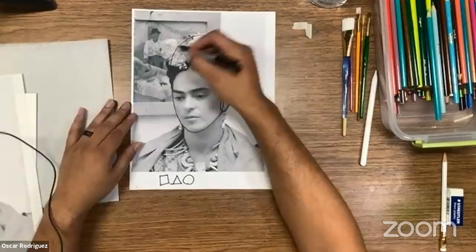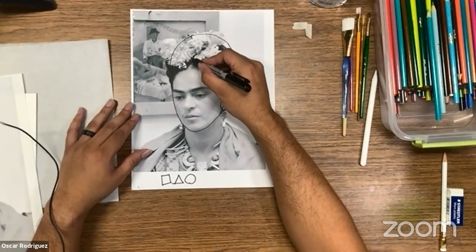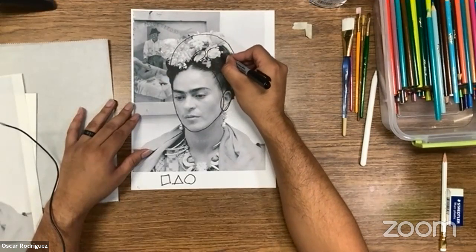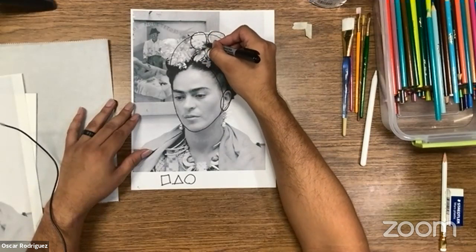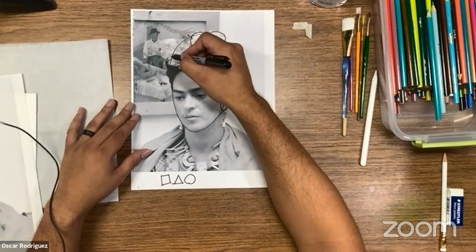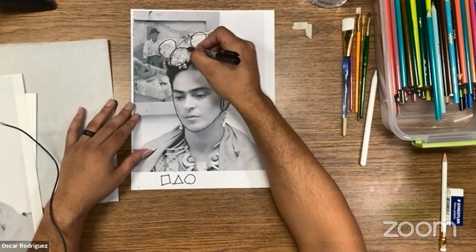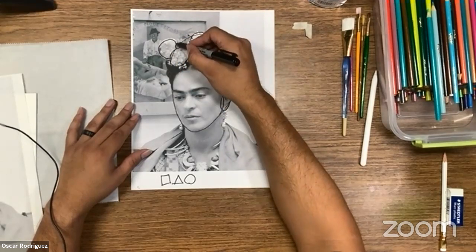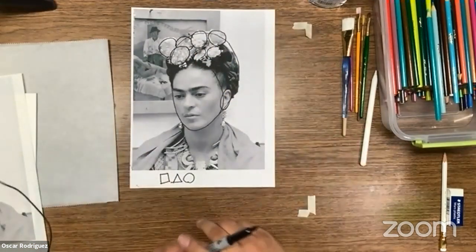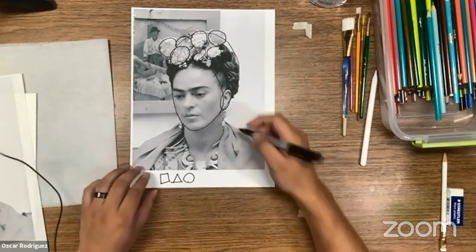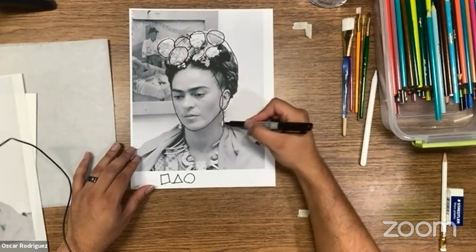All these flowers, it looks like it's a lot, but you break it down into simple shapes, and all of a sudden you're like, okay, it's not that much. It's just the detail and the petals that make the illusion that there's so much going on. But if you break it down, it's only just a few flowers. This right here will be a rectangle.